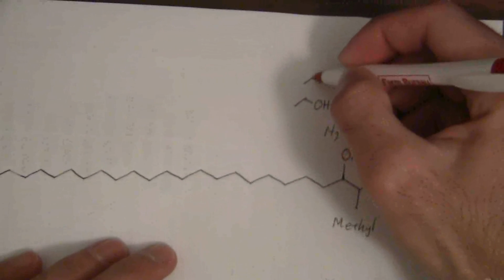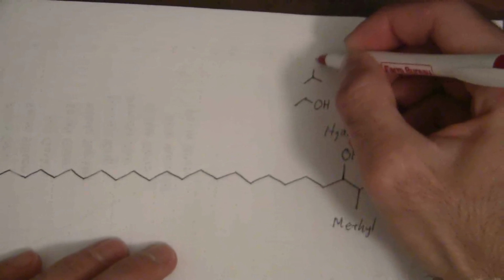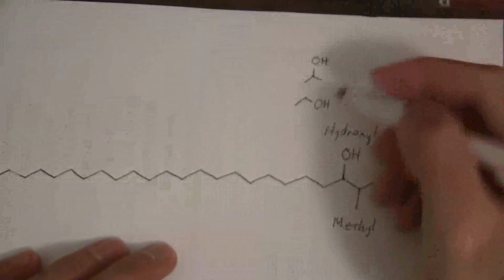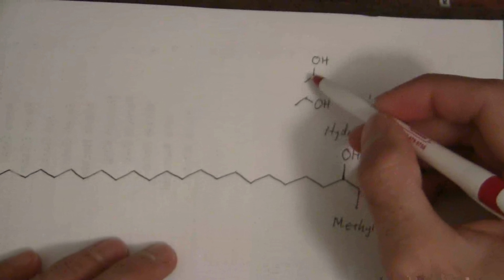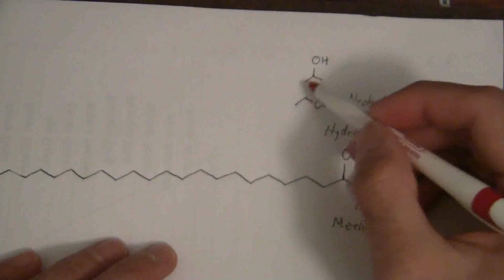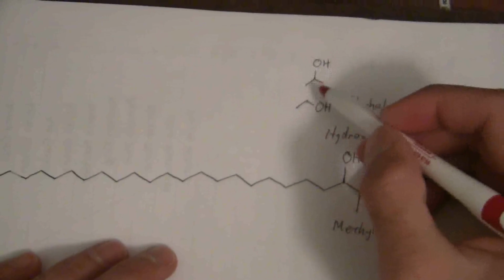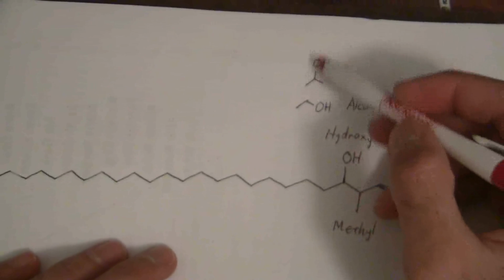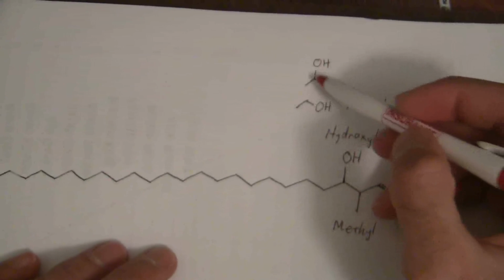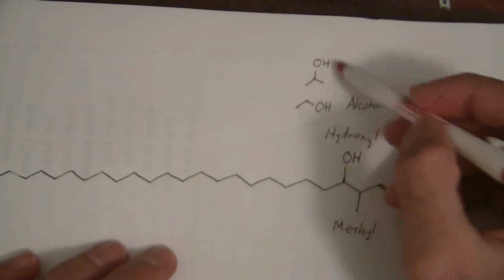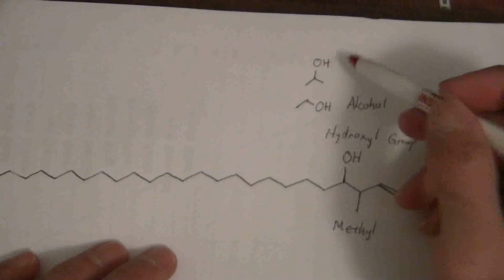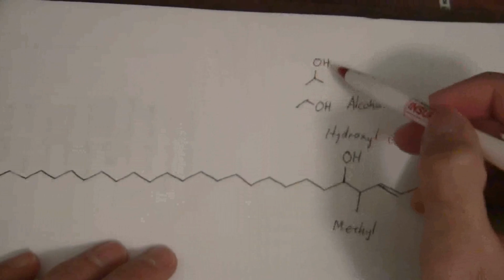Rubbing alcohol has 3 carbons arranged like this. It's isopropyl alcohol. There's the propyl part, and then iso, indicating the middle carbon is the one with the alcohol group, or the hydroxyl group, attached.